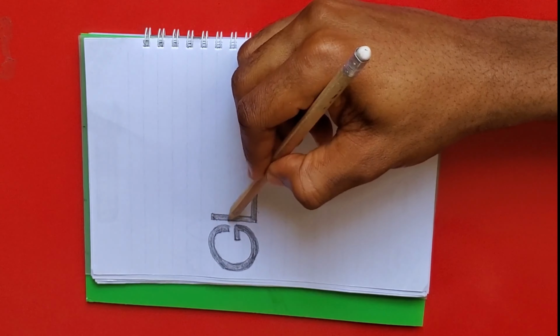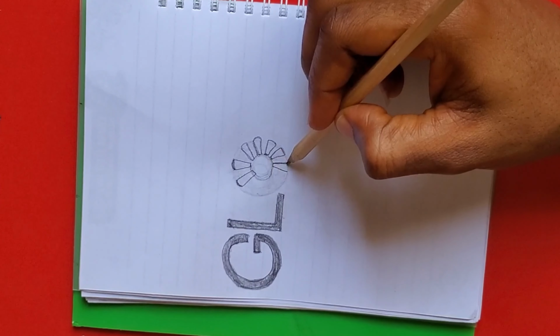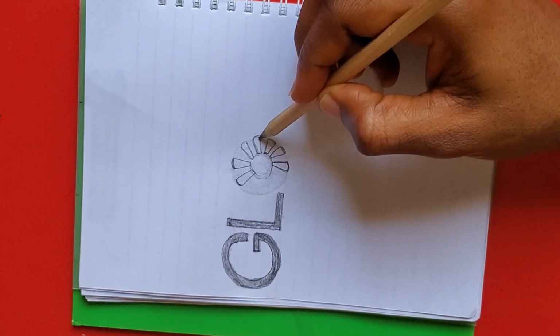Starting with the G, the L, but with the O, given that we have 2 O's here, one in glows and the other in go. I thought it would be a subtle touch to add a little bit of radiance, to communicate radiance in the O in a subtle manner without being too dramatic.